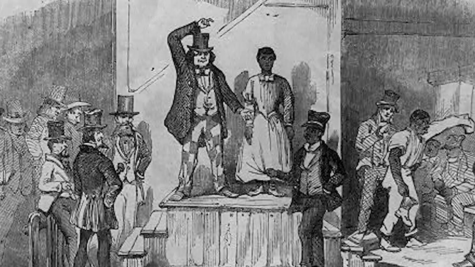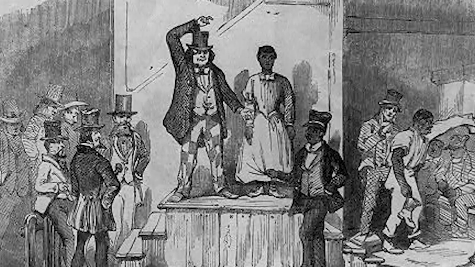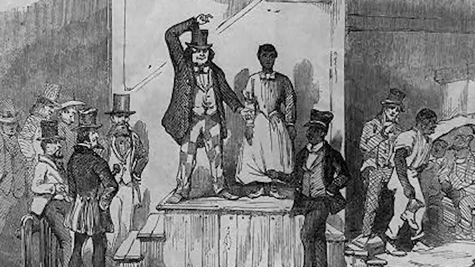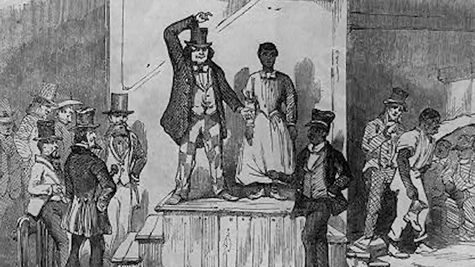Chiefs and merchants alike developed intricate systems to transport these individuals to coastal ports, where European ships awaited. Along the way, these captives were forced to endure arduous marches over hundreds of miles, navigating dense forests, rivers, and hostile terrain, all under the watchful eyes of armed guards who ensured compliance through intimidation and violence. The human cost was staggering.